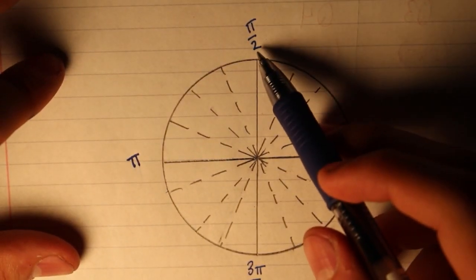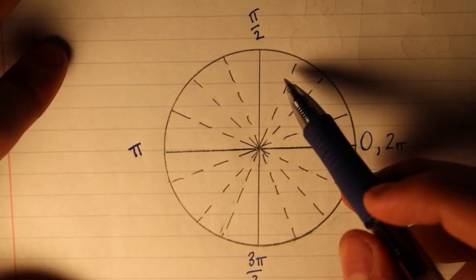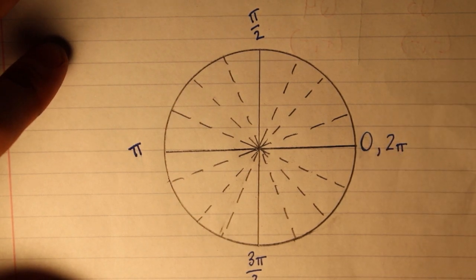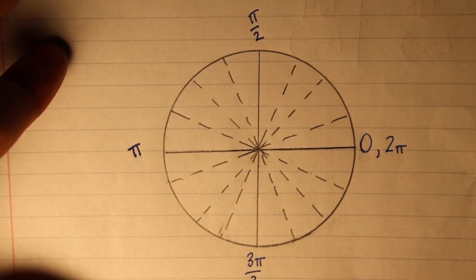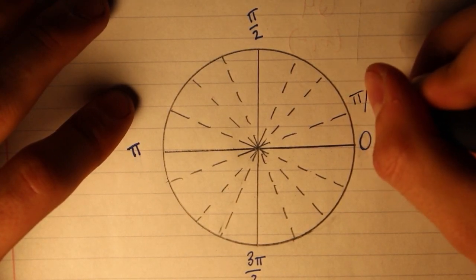You cut pi in half. You add pi over 2 to pi. All right? Because we go plus pi over 2, plus pi over 2, plus pi over 2, plus pi over 2. All right? Now, I have pi over 6 here.